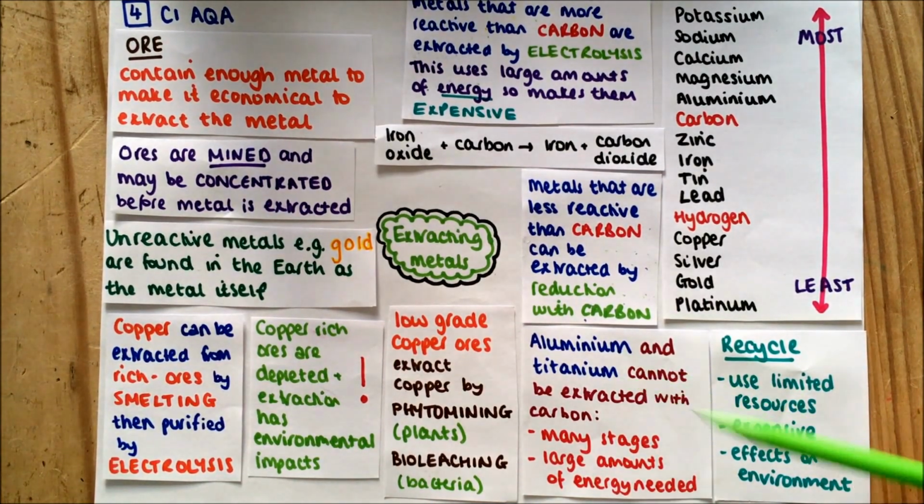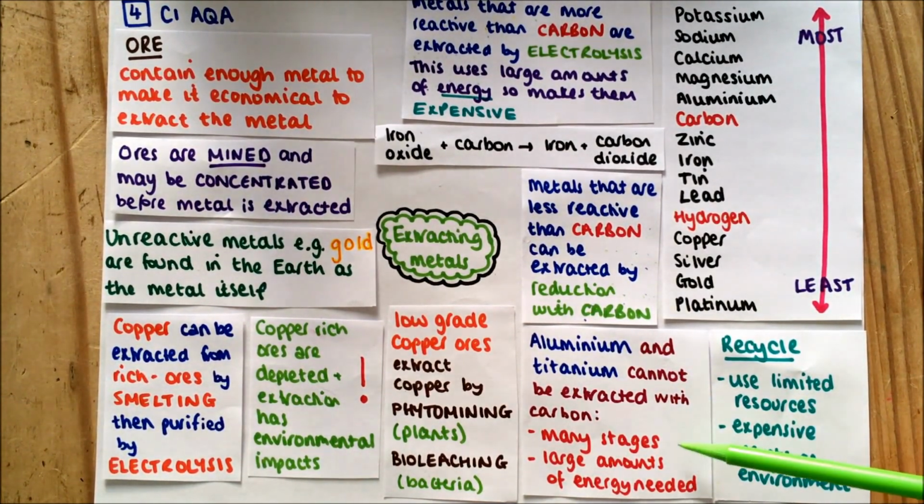We've talked about aluminium and titanium being difficult to extract, lots of stages, large amounts of energy, so they're expensive, and then why we need to recycle.